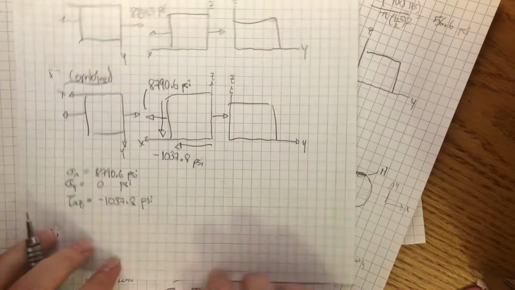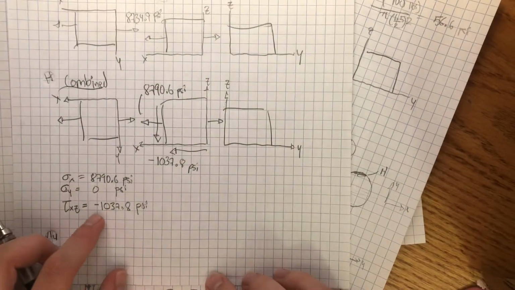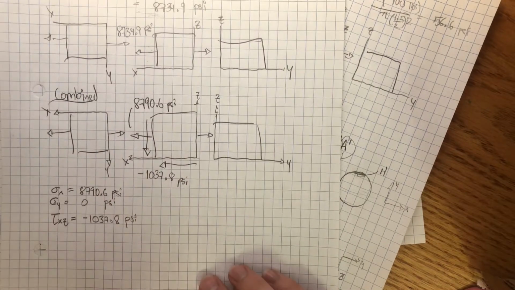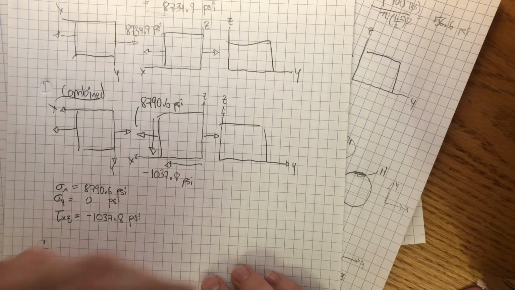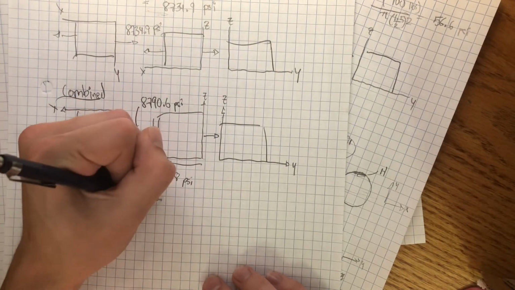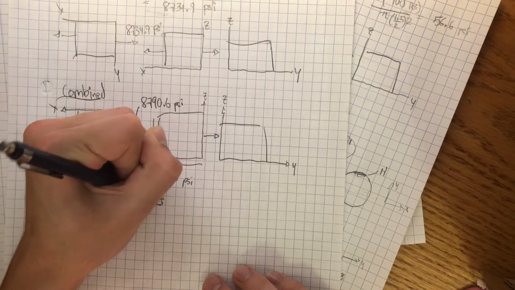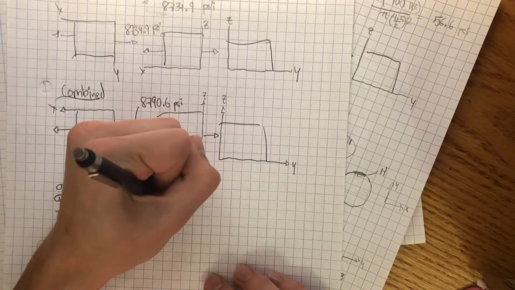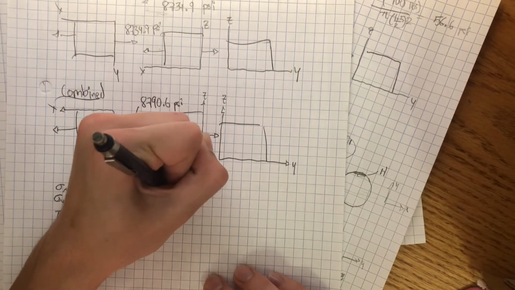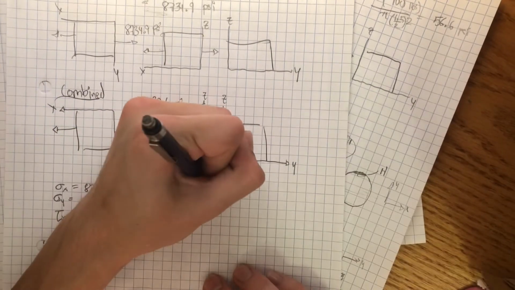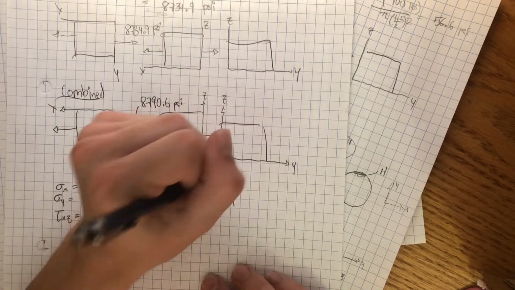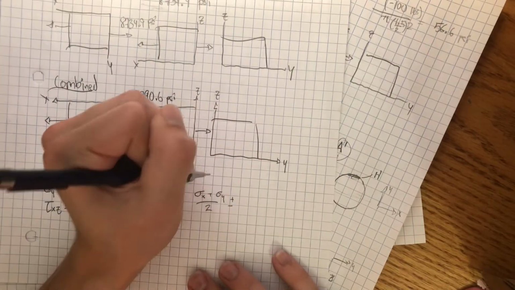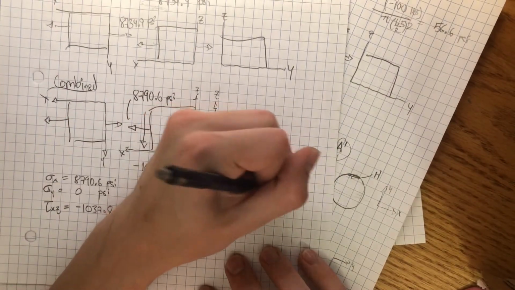So now that we have this, what we can do is just use the formula from Mohr's circle that we worked on in our previous presentation to find the principal stresses and max shear stress. So this formula is sigma x plus sigma y over 2 plus or minus, it's kind of like the quadratic formula.